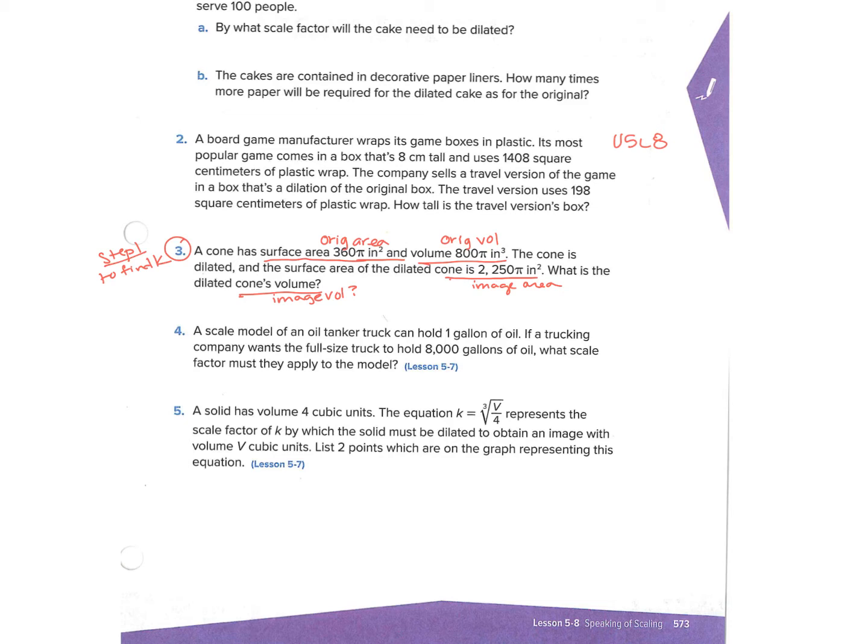So going with the equations we've been using in class, the image area, which is 2,250 pi, is equal to K squared, because I'm writing an area equation, times the original area, of 360 pi. So now I need to solve for K. So I'm going to divide both sides by 360 pi.